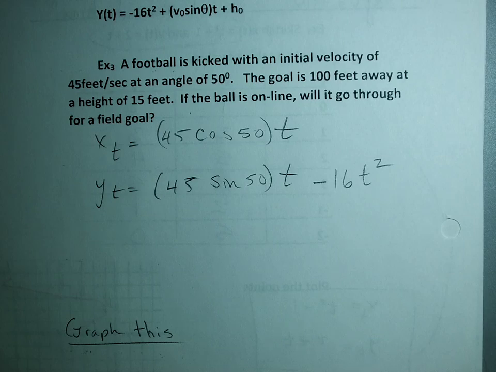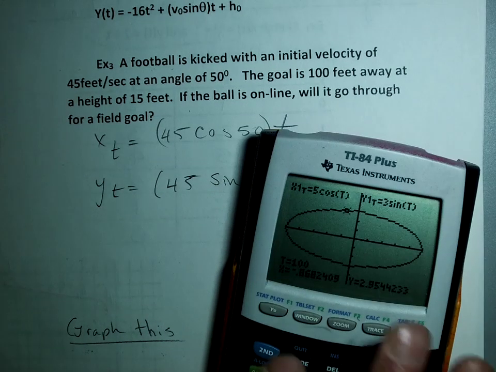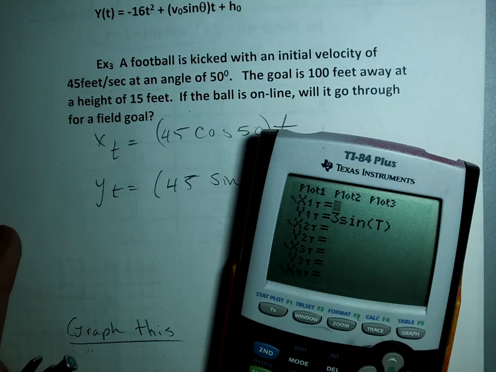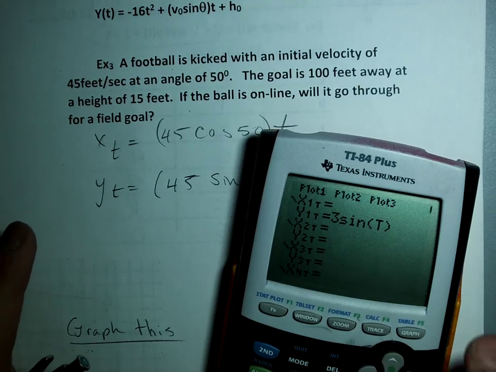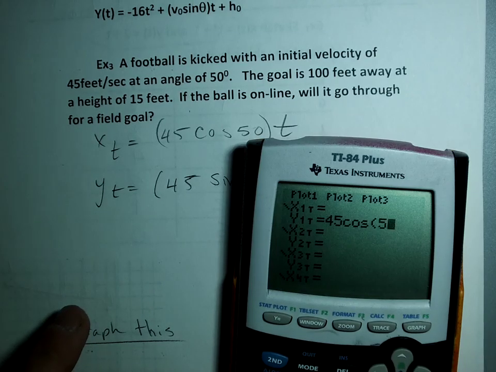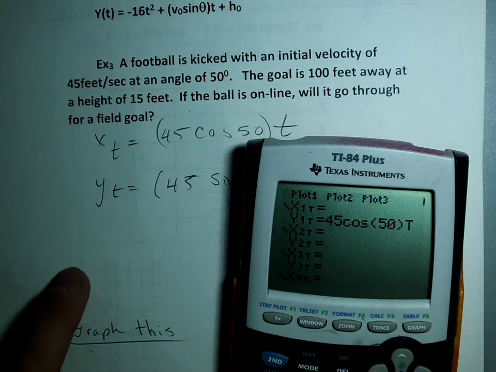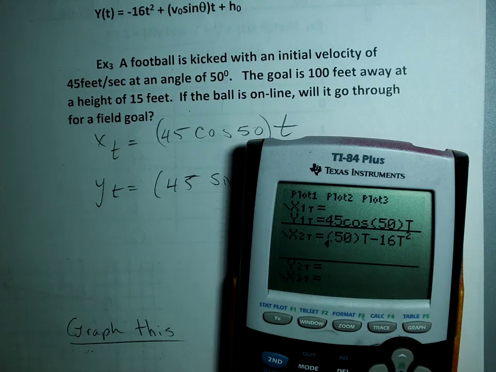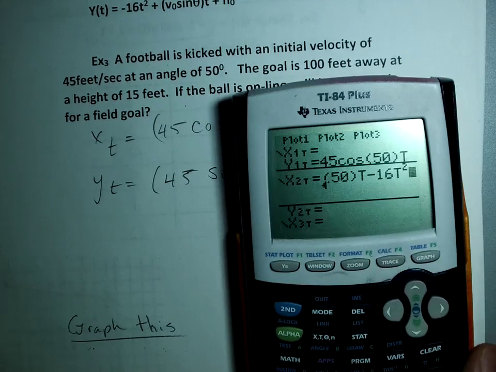So if we put that on our calculator, let's go ahead, y equals, clear that, and go down and clear that. And I'll put in my 45 cosine 50 t. And I'll put in my 45 sine 50 t, subtract 16 t squared. How am I doing? Am I going too fast?